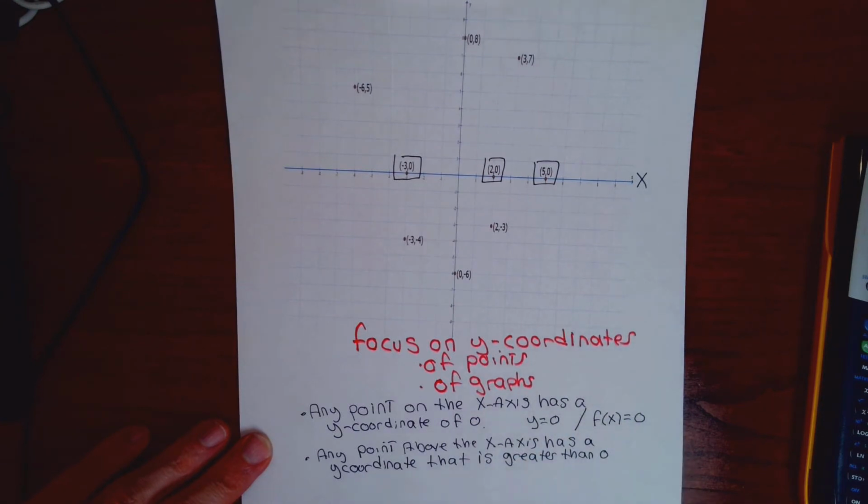Because if a point is above the x-axis, its y can't be 0. They have to be on the x-axis for its y to be 0.